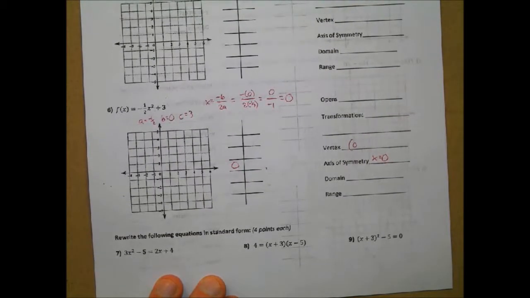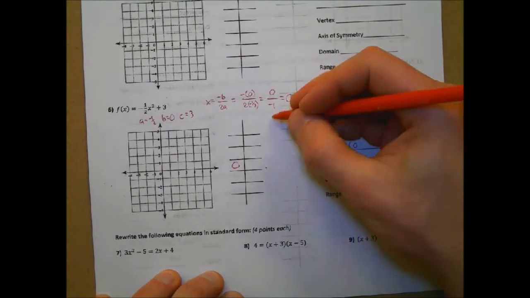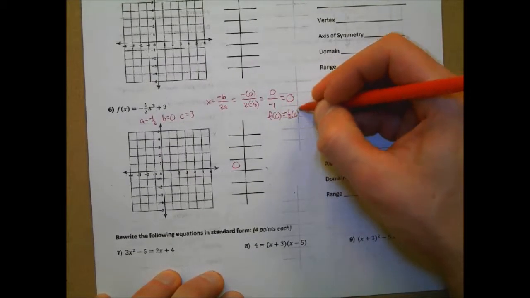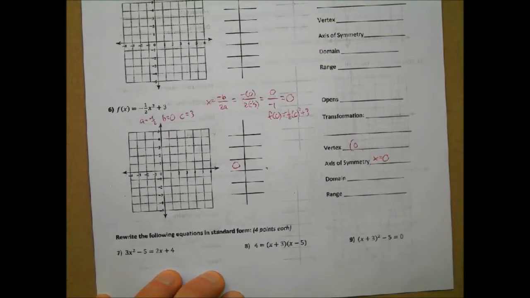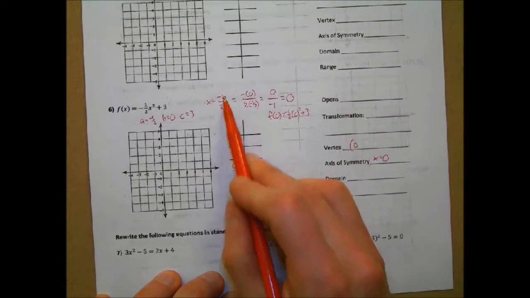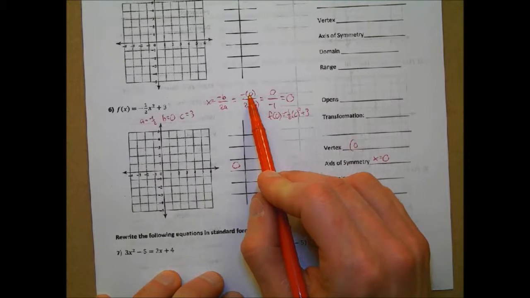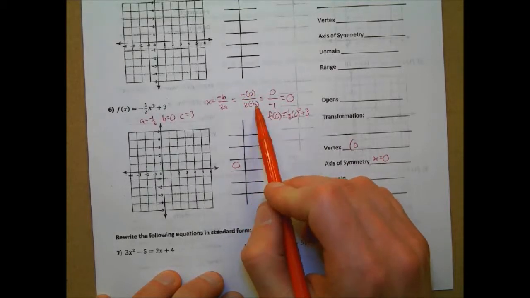How can I find the matching y-coordinate? What do I do with that x? Plug it in. f of 0. Question? How did you get 0? Negative b over 2a. Oh, b is 0. Follow me so far? Yeah. That's all I need. Okay.